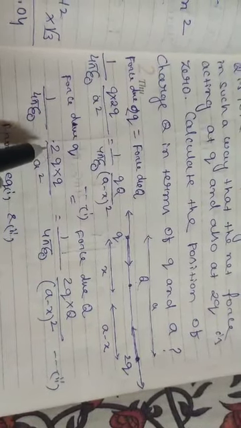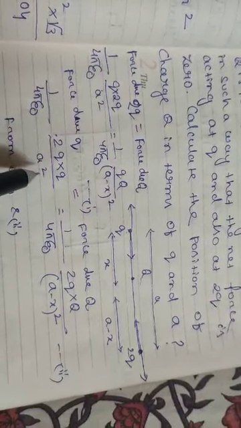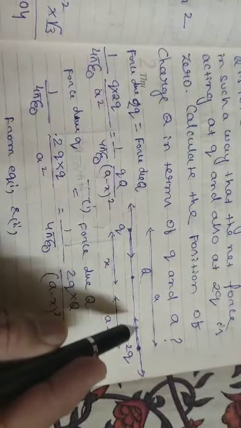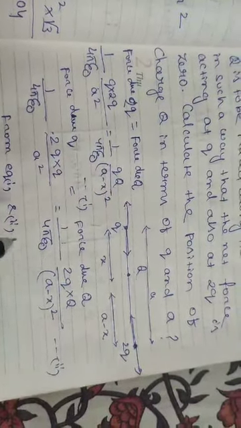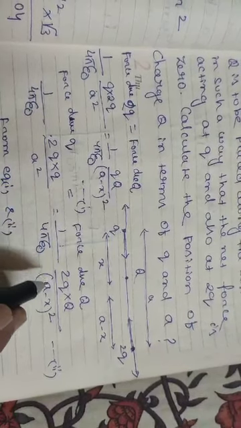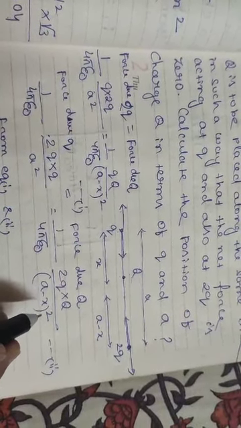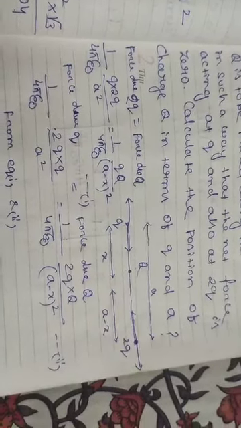So 1 by 4 pi epsilon naught, 2q into q divided by a square, is equal to force due to capital Q. Capital Q has a distance of a minus x. So we will write 1 by 4 pi epsilon naught, 2q into Q divided by a minus x whole square. Equation number 2.